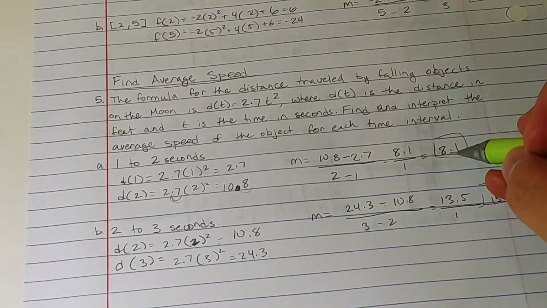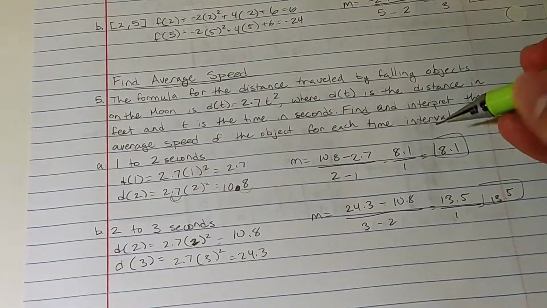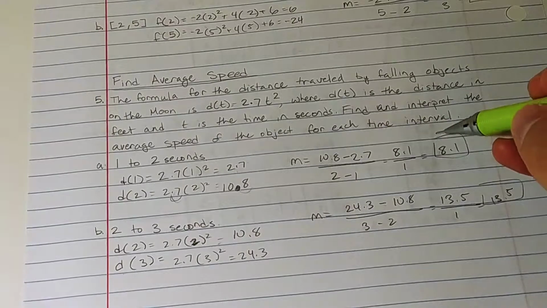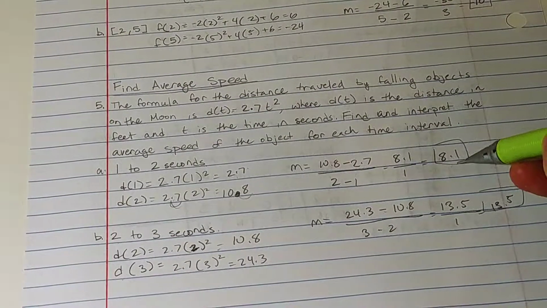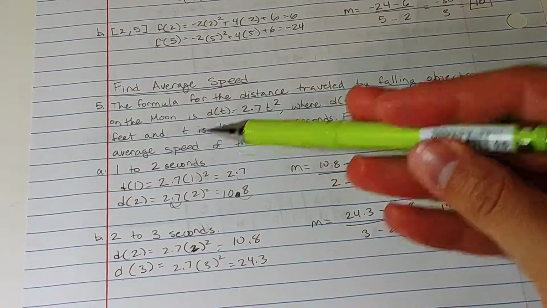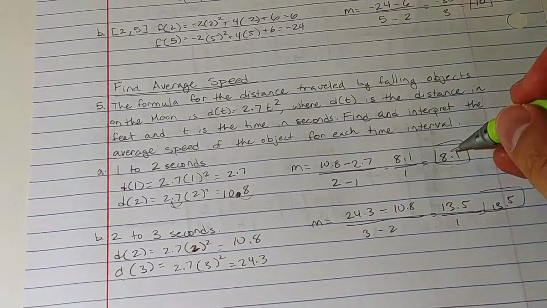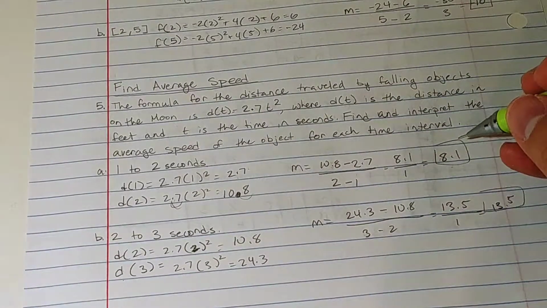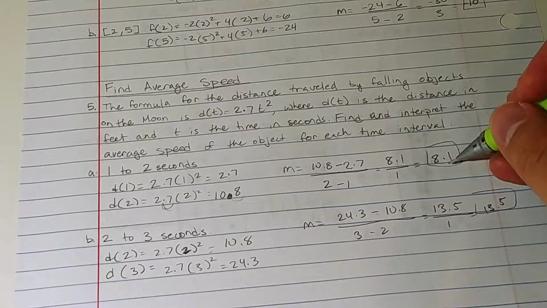Alright, so this one is supposed to interpret them, so we're going to interpret it. So this one, from 1 to 2 seconds, the average rate of change is positive 8.1.